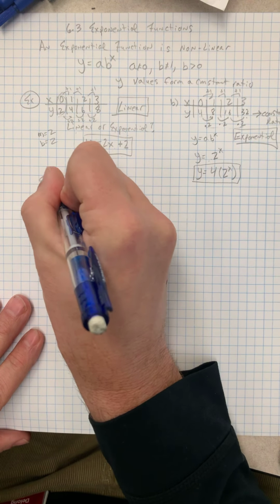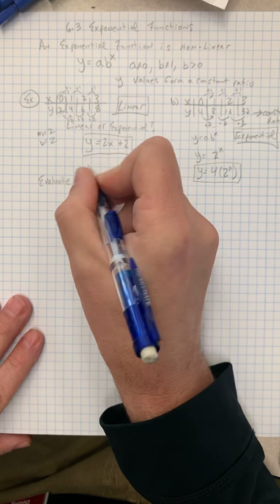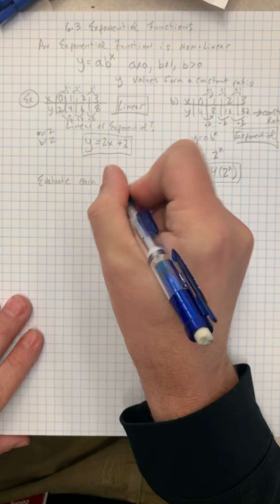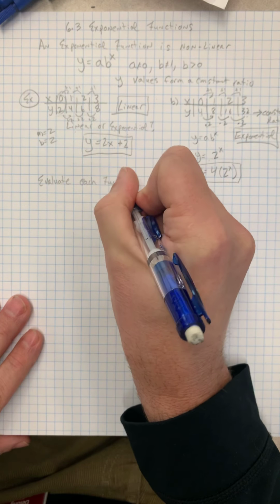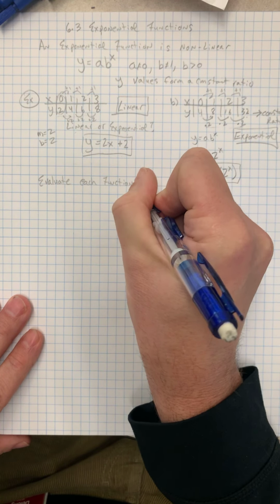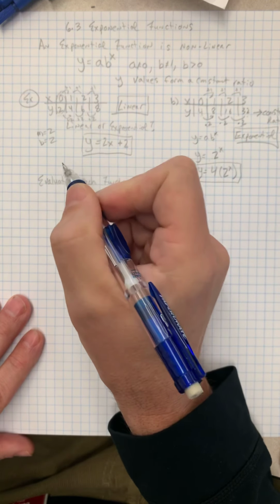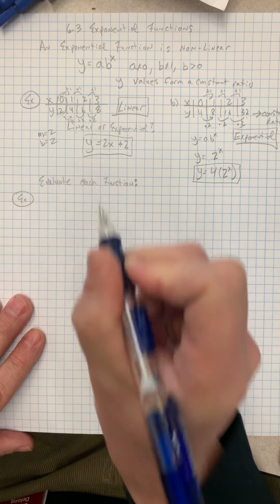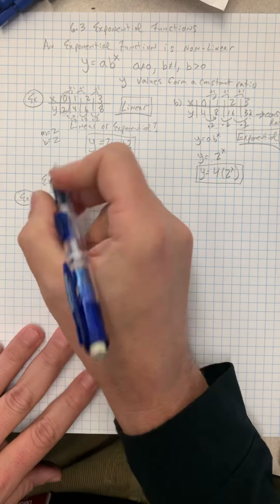We're going to look to evaluate. Evaluate each function. And every year, everybody says, this is so easy to evaluate these, but I'm telling you, on the quiz or test, probably 10 to 15% of us are going to forget PEMDAS and forget to follow order of operations.